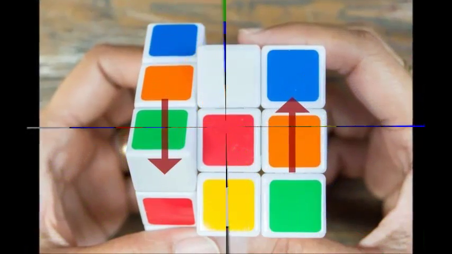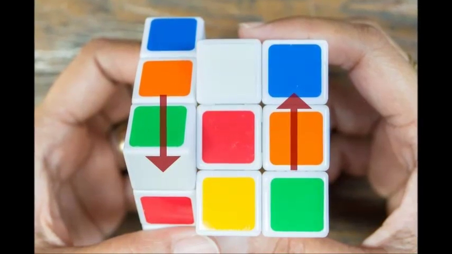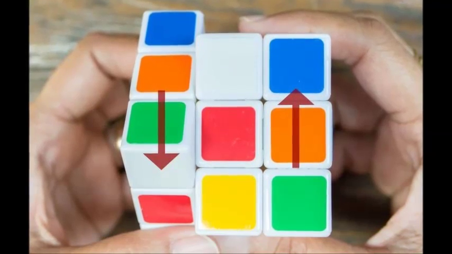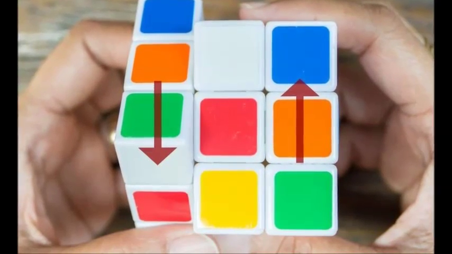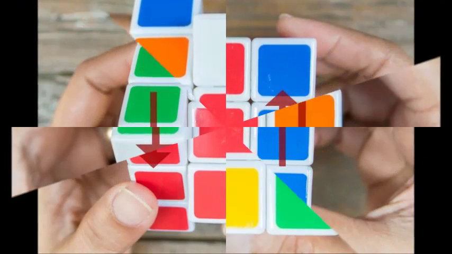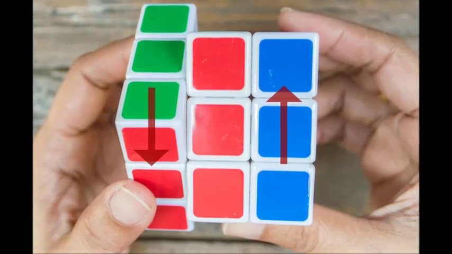Creating a zigzag. Start with a solved Rubik's Cube. Your Rubik's Cube will need to be in the solved position to create a zigzag pattern. In the solved position, each face of your cube should be one continuous color.